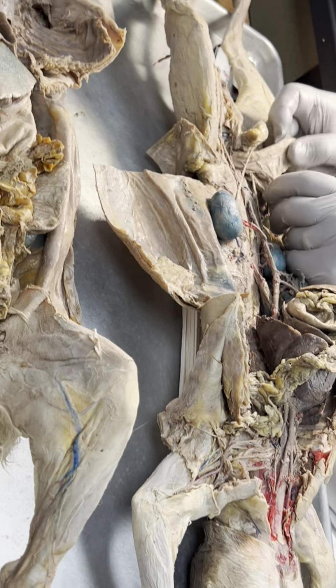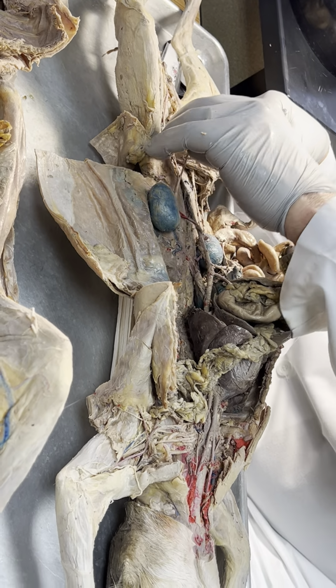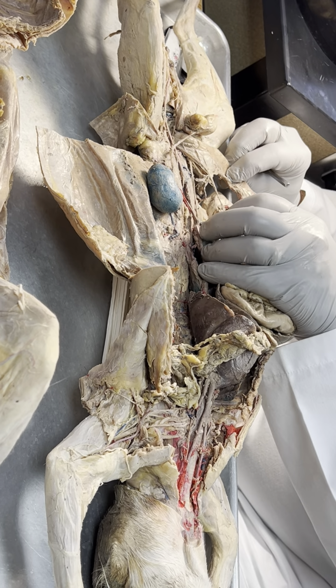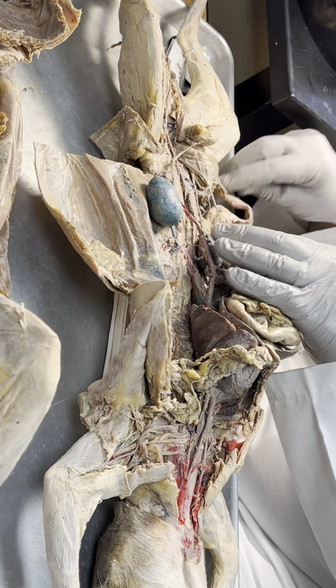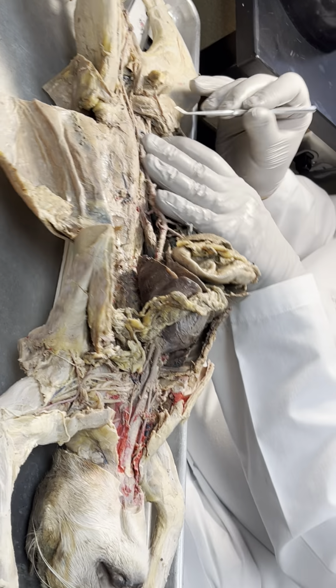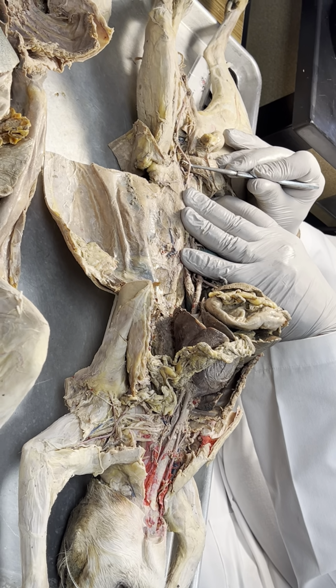Really, the second cat with the inferior mesenteric is broken. And unfortunately, this one, the inferior mesenteric, is also broken. Left external iliac.